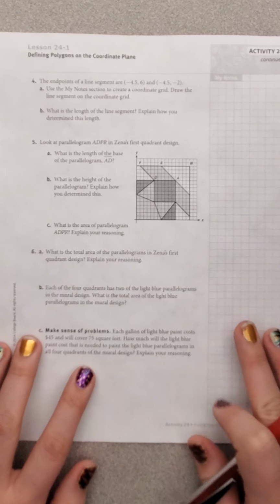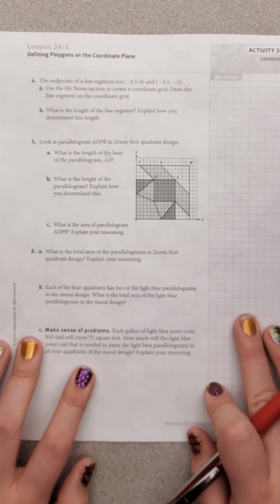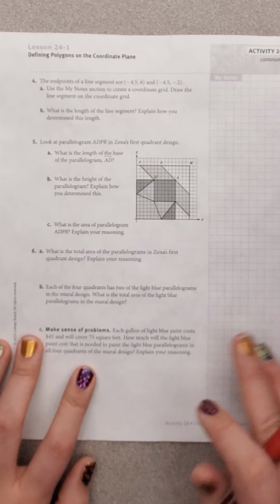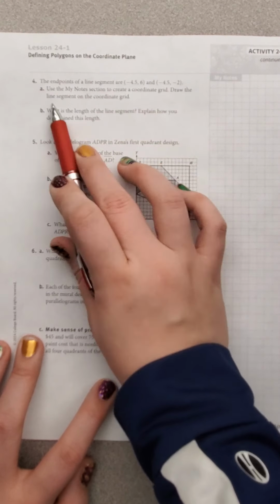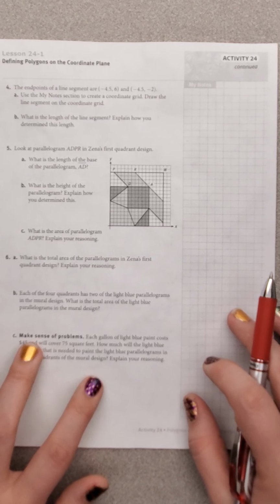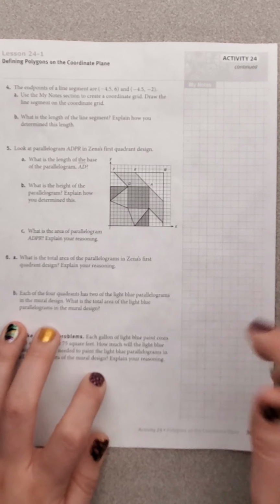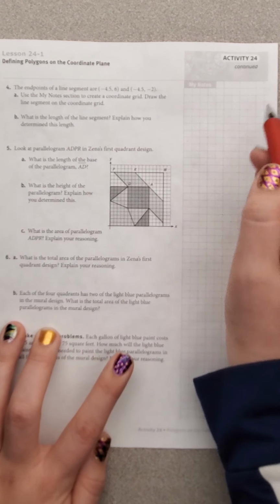So, number 4. The endpoints of a line segment are (-4.5, 6) and (-4.5, -2). In the My Notes section, create a coordinate grid. Draw the line segment on the coordinate grid. All right, so I'm going to do this over here, and I'm going to tell you exactly how many I'm doing so that we make sure that we know all that we're doing.